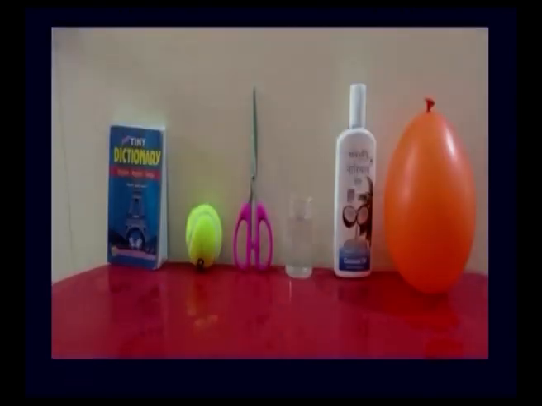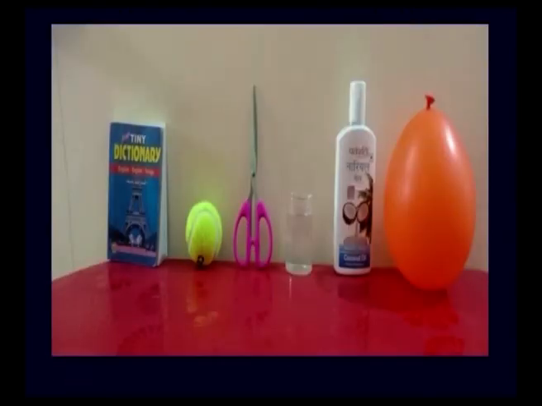Children, observe the image. These are some articles which are arranged in the picture. Can you classify the articles as solids, liquids and gases? In this picture, dictionary, ball and scissor are solids, water in a beaker is liquid, coconut oil is a liquid, air in a balloon is gas.